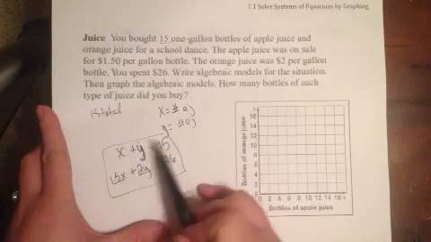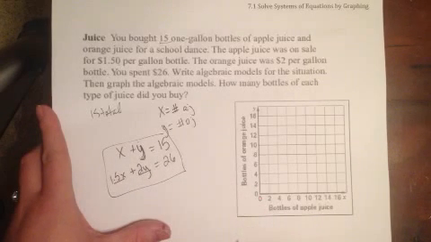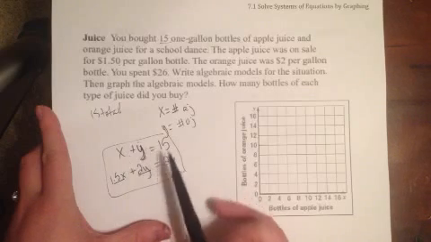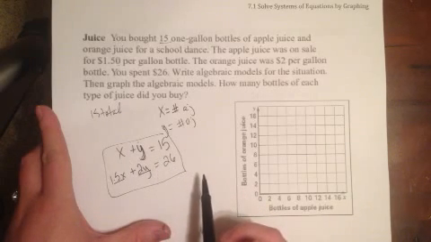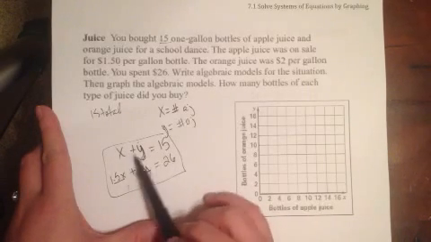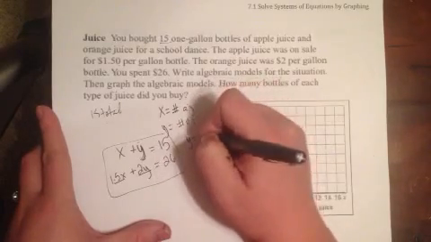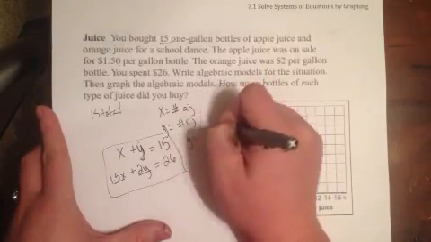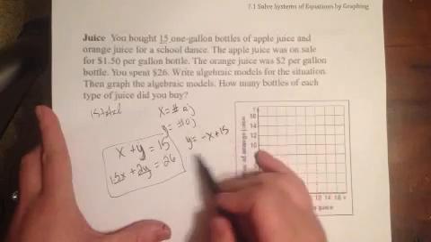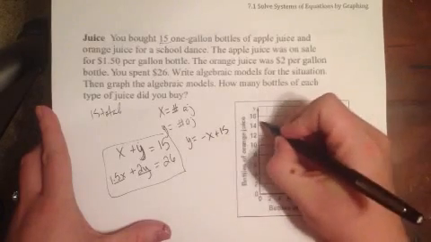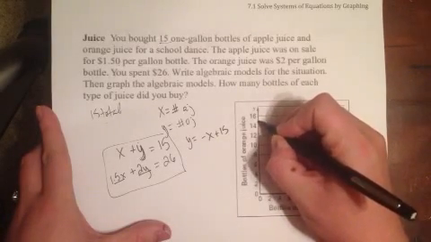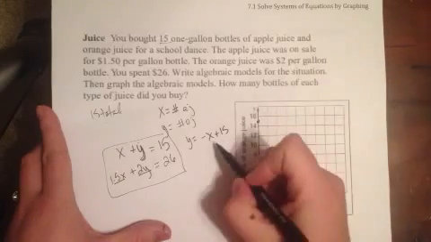So for this first one, this would be an easy one to use either method. For y equals mx plus b, we can just easily subtract the x to the other side. So that gives us y equals negative x plus 15. And if we were to graph this, our y-intercept is 15. That's right here between 14 and 16. And then we're going to go down 1.